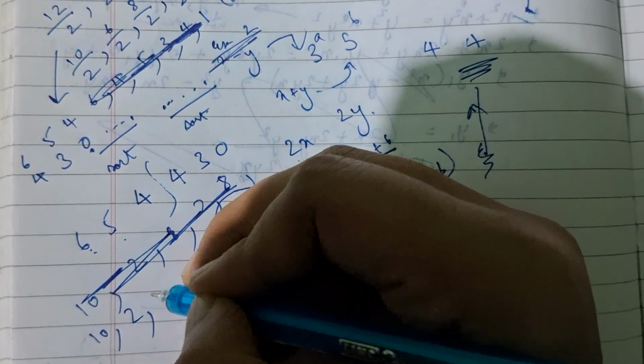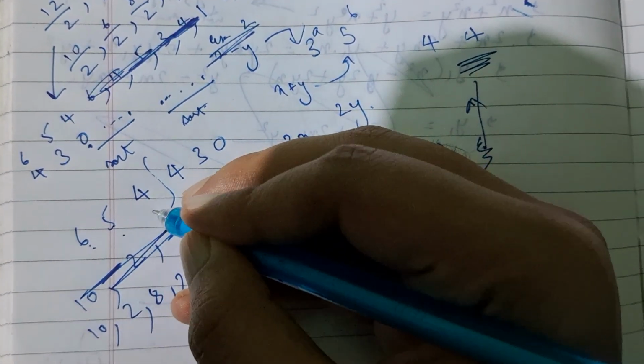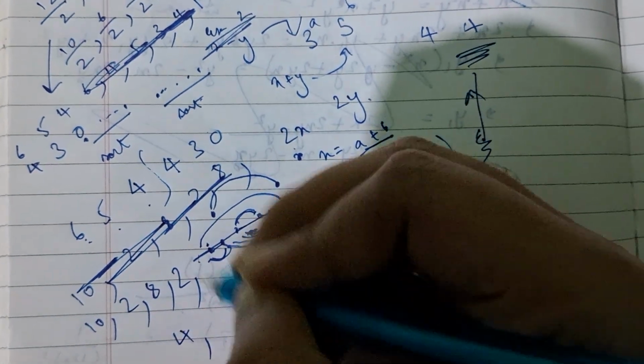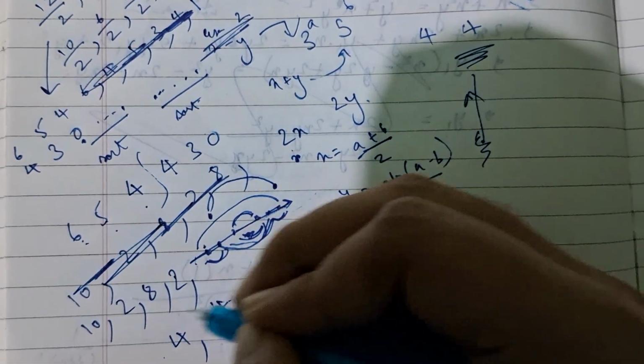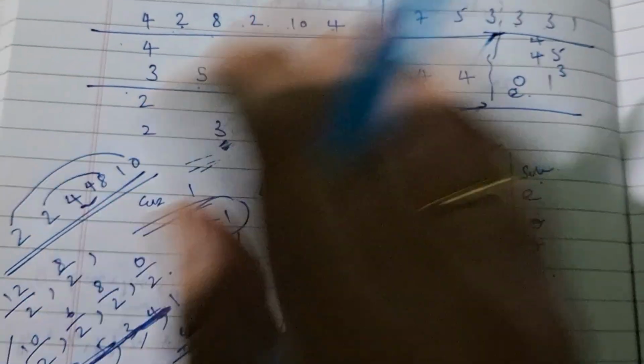And 5 plus 3 is 8, and 5 minus 3 is 2. And 4 plus 0 is 4, and 4 minus 0 is 4, right? So 2 4 4, so 2 2 4 4 8 10, right? Over here you can see that it is 2 2 4 4 8 10. So this is a valid case.